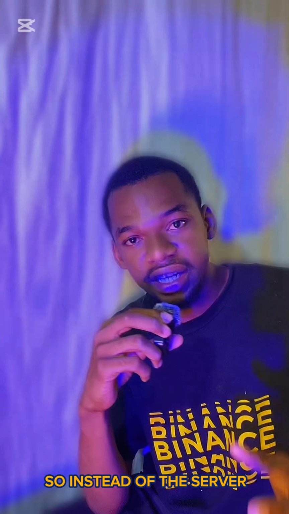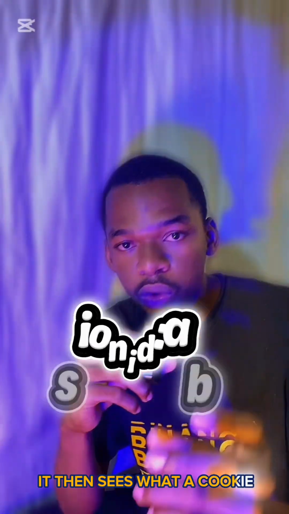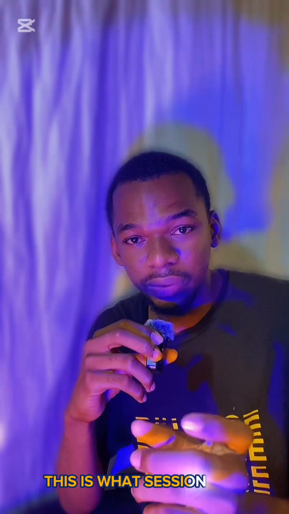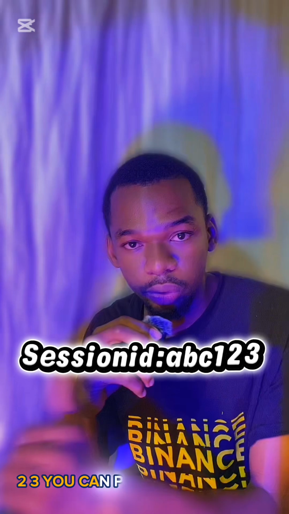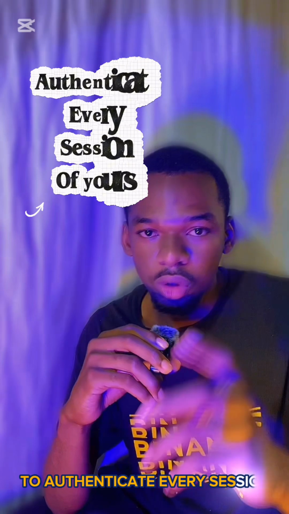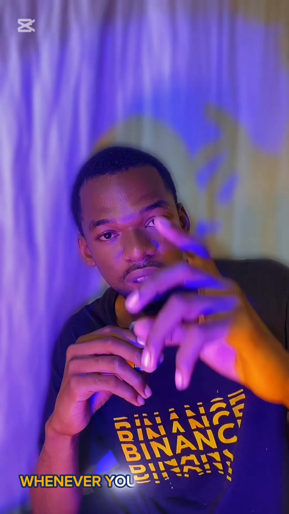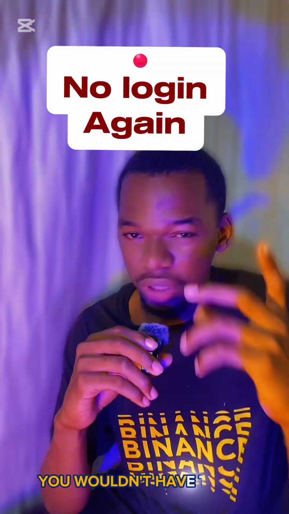So instead of the server asking, who are you? Log in again, it sees a cookie with session ID equal to ABC123, and says, oh yeah, this is session with ID ABC123. You can proceed. The server can use that identifier or that tag to authenticate every request of yours. So whenever you click on profile or settings, you wouldn't have to log in again.